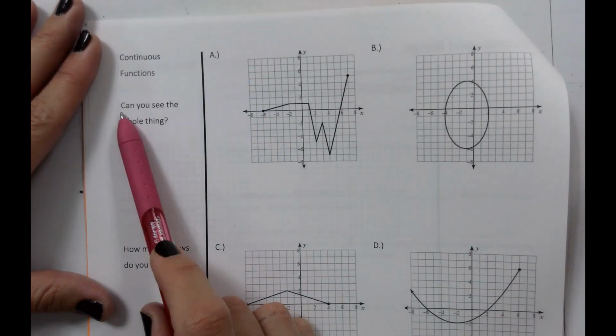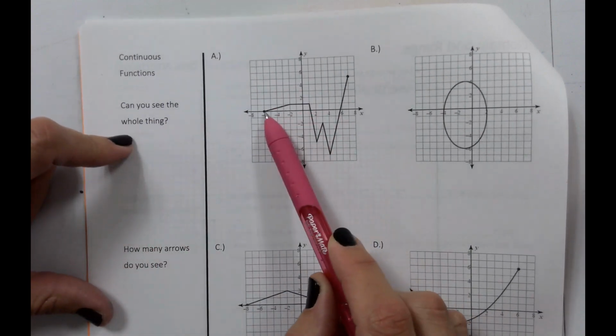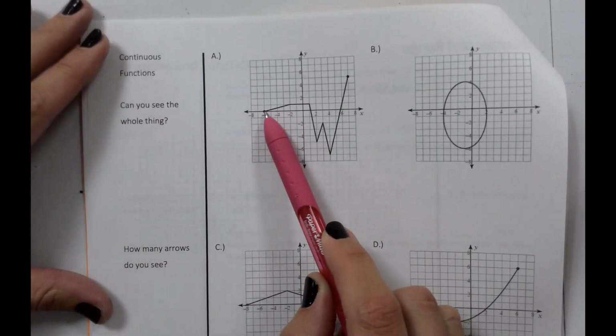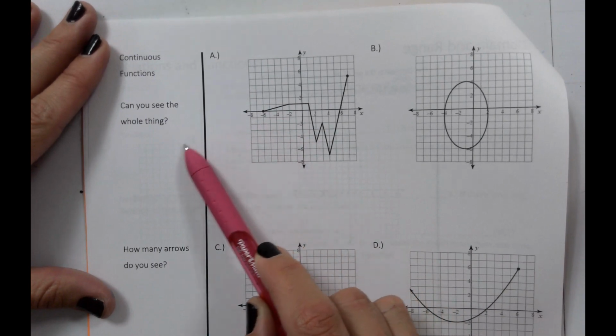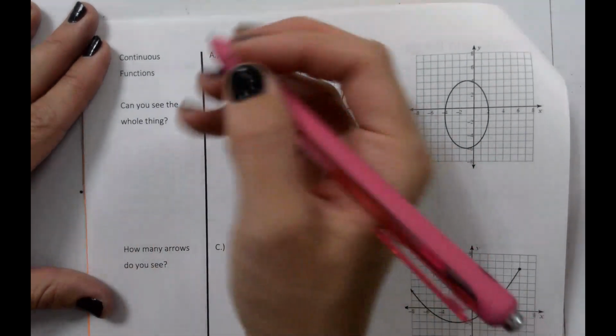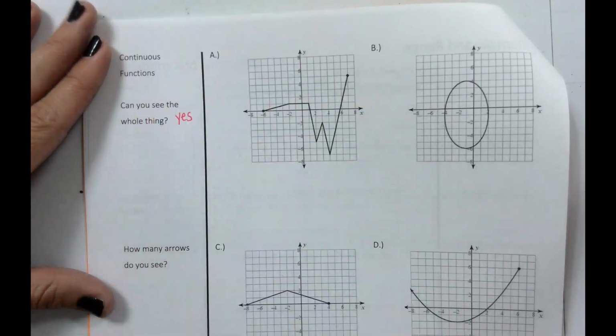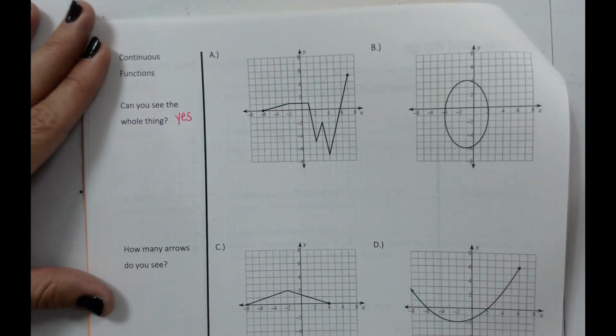So the first question it says is, can you see the whole thing? And what I mean by that is, at the end of the graph, if there were an arrow, then that piece of the graph would continue on and on forever, and we wouldn't be able to see the end of the graph. In this case, we can see the whole graph. So yes, we can see the whole graph. And if you can see the whole graph, that means we can essentially box it in.